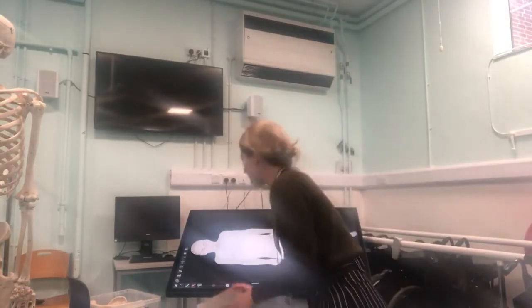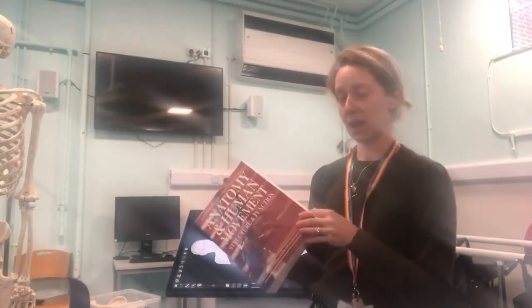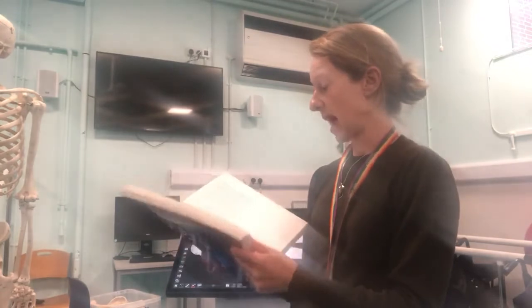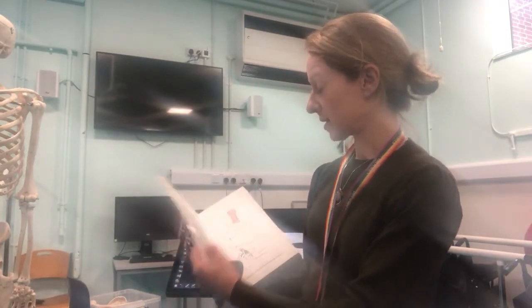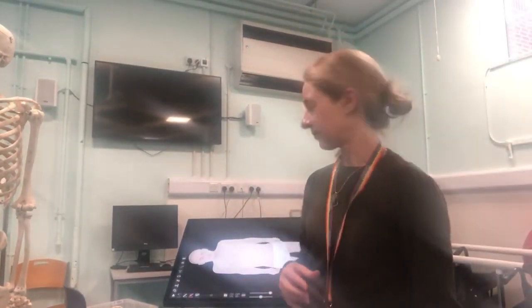Then this is one of the main anatomy textbooks that we recommend for the course, and it has a lot of detail about the different anatomical structures. But really, any anatomy textbook will suffice. It's just picking out which one you prefer.